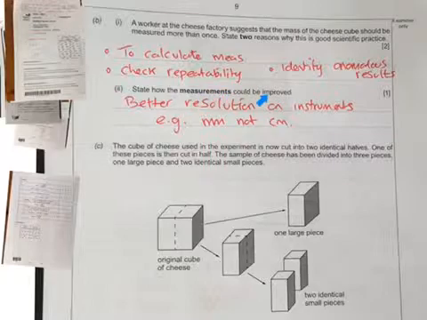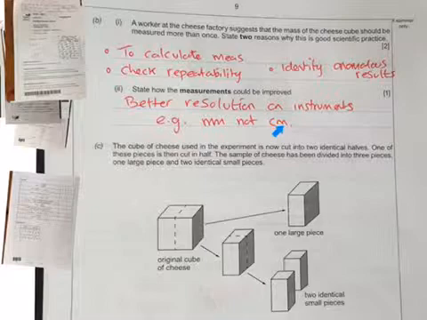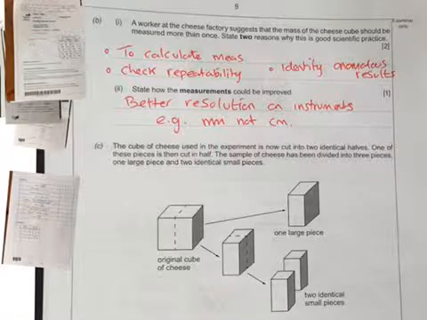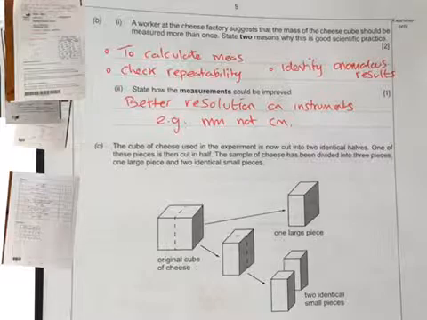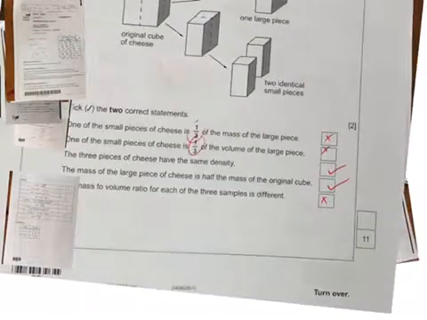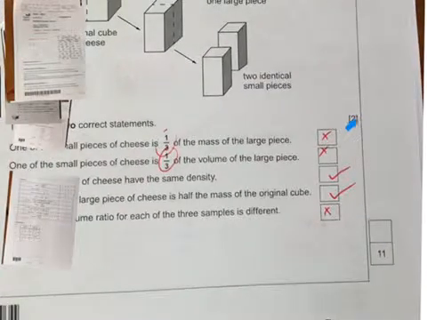State how the measurements could be improved. I could use a better resolution. So I'm going to go from centimeters to millimeters would be better resolution there. If I'm dealing with temperature, I could have been going from 1 centimeter to maybe 0.1 centimeter. It's a better resolution. 2 marks, so I need 2 ticks.